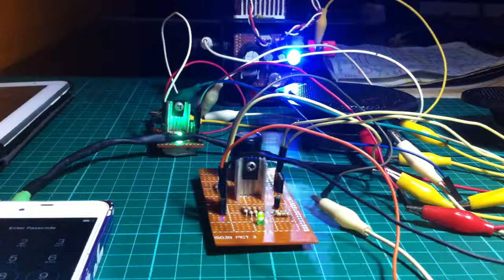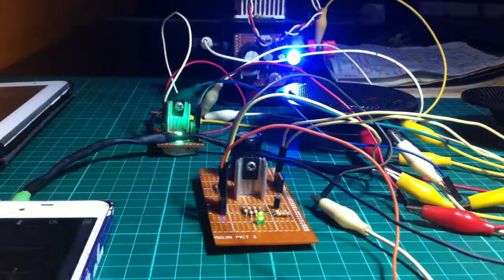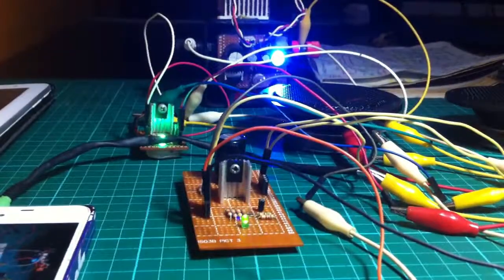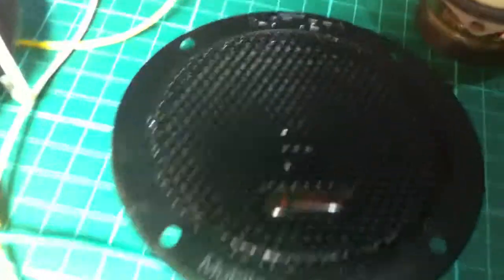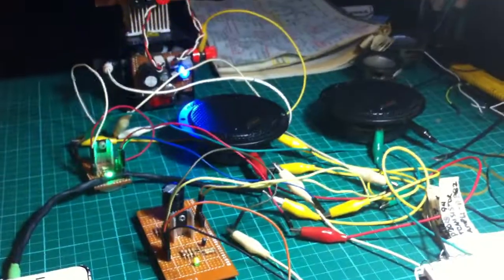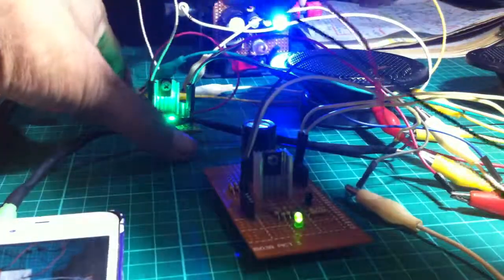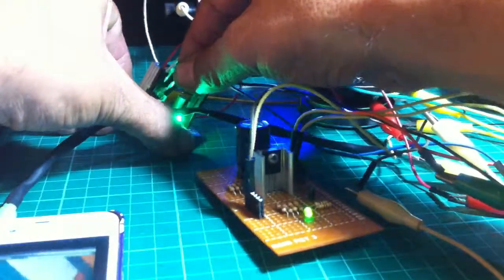Let us check again. Hello everyone. We have a new circuit here. We're going to test our new amplifier using transistor D882. And there is no noise and distortion, at least. Unlike the previous one, let us check again. Let us put the output to the output of the transistor.